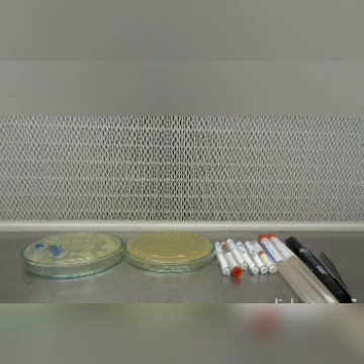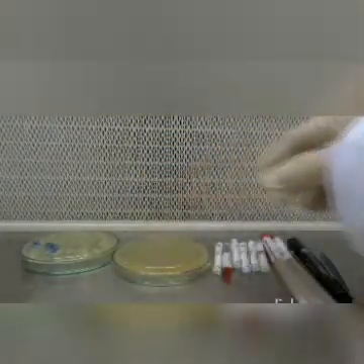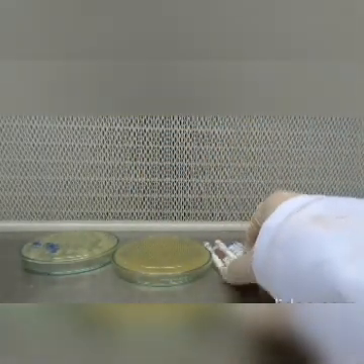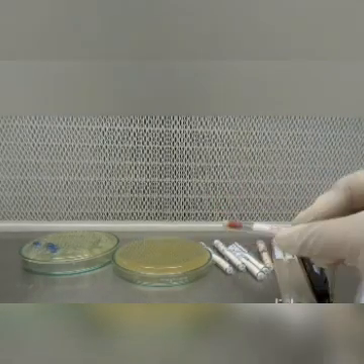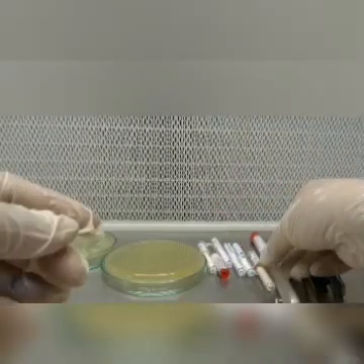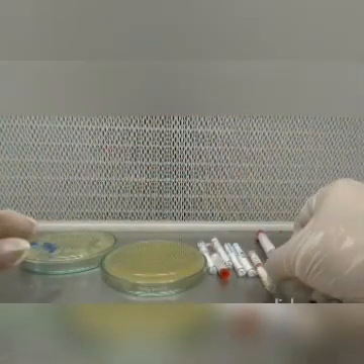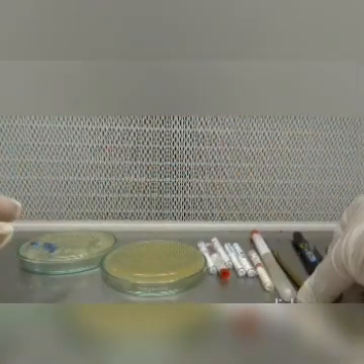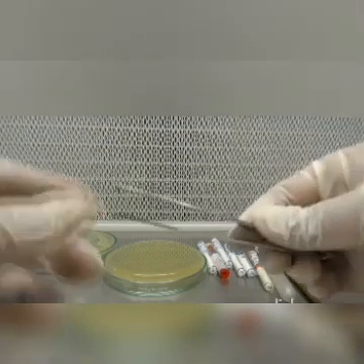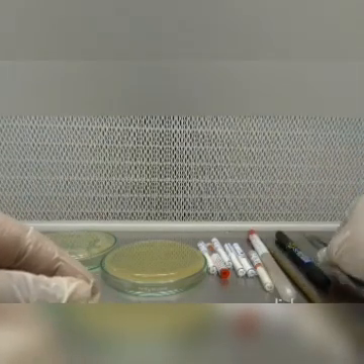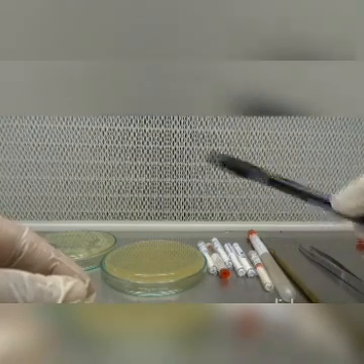To perform the experiment, we require a Mueller-Hinton agar plate, various antimicrobial discs, a sterile cotton swab, a sterile loop, sterile forceps, and a marker pen.